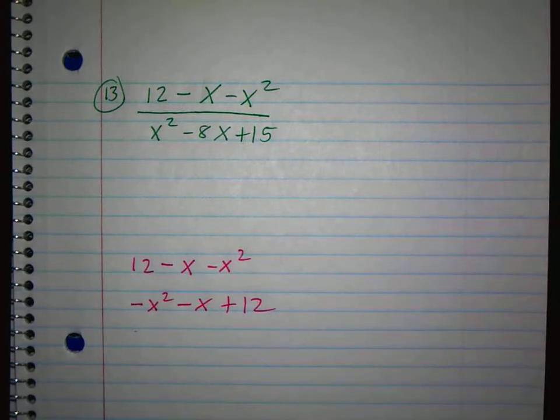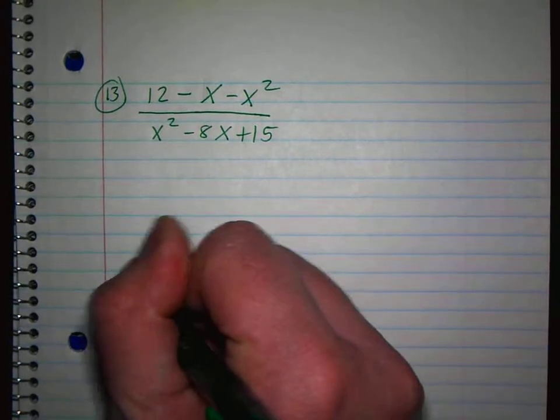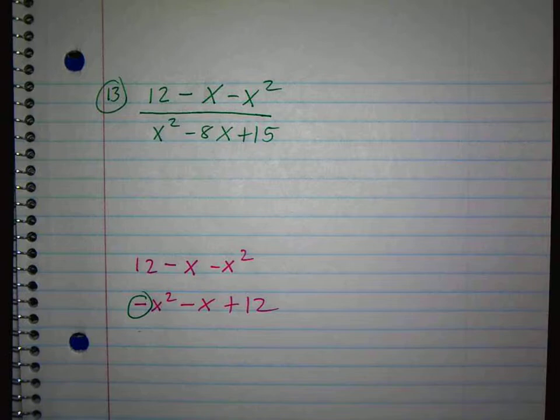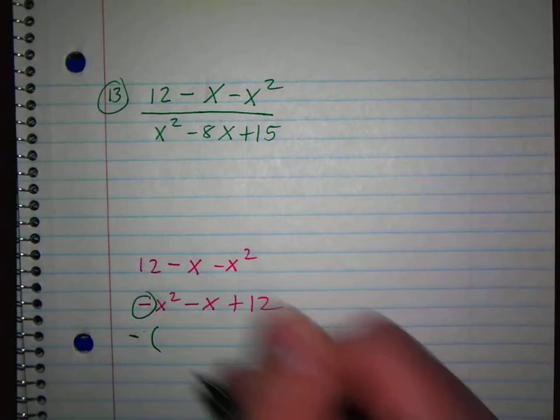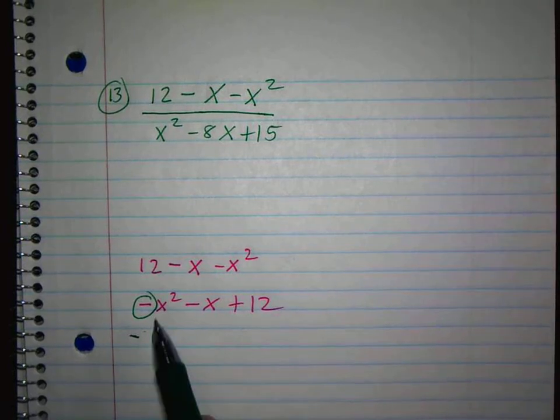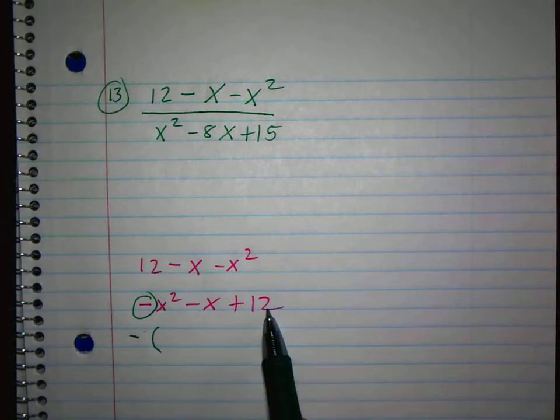But when you're factoring, you never want a negative sign. It's a negative leading coefficient. So you factor it out, and that changes all the signs. So that changes that to a plus, plus, minus.